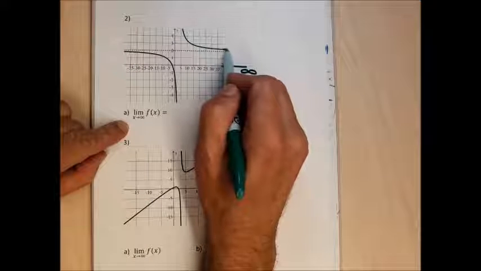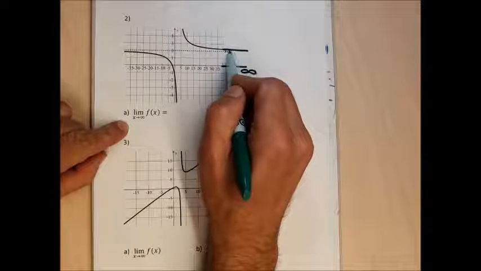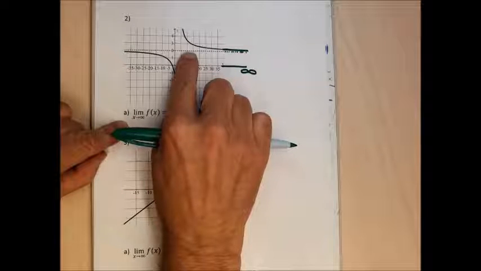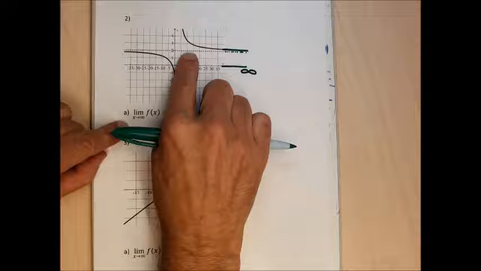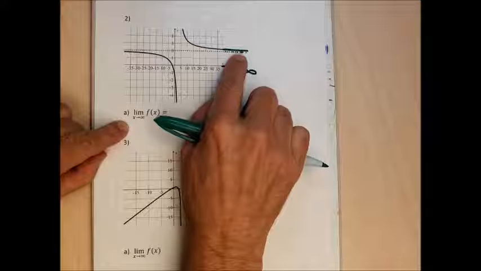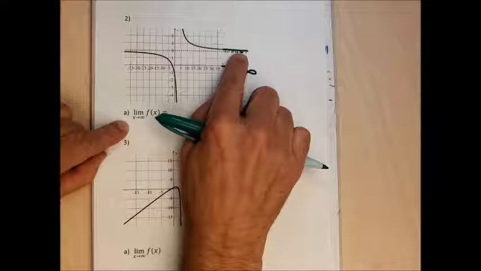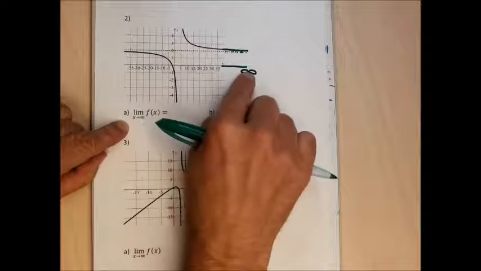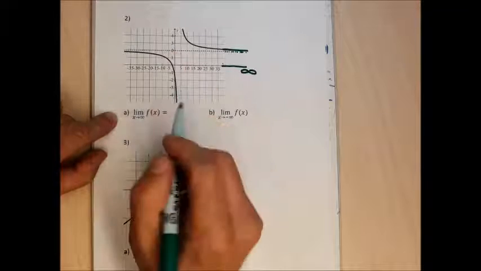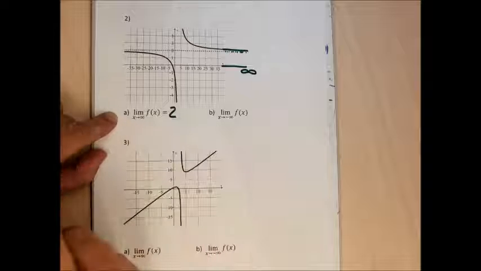And if I continue this graph, I'm assuming that this graph will get microscopically close to this dashed line, but never touch nor cross this dashed line. So the limit is going to be the y-coordinate of this dashed line. This is what the graph gets closer and closer to as the graph goes further to the right. So the limit as x goes to positive infinity, I'm going to say, is positive 2.